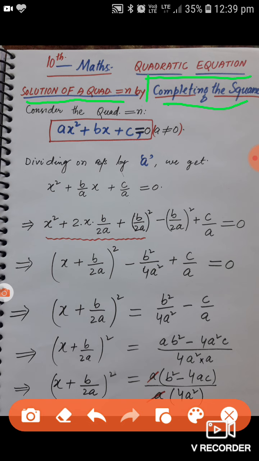This method is known as completing the square. Here we have to complete the sum of square of two terms, that is we have to use the identity a plus b whole squared. So we have to complete the square by rearrangement of the terms.